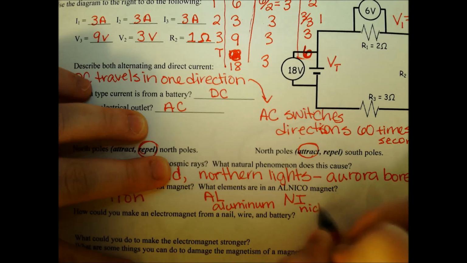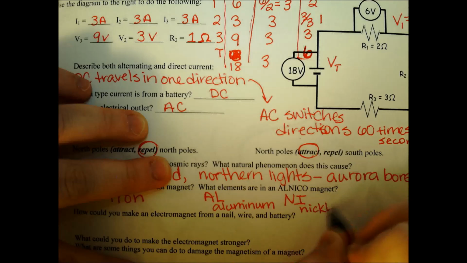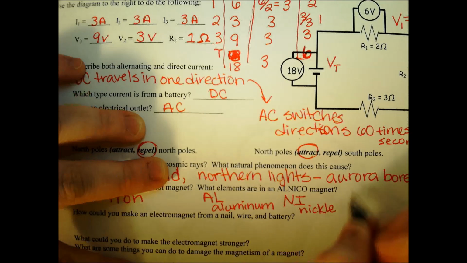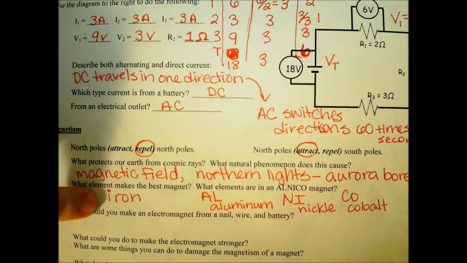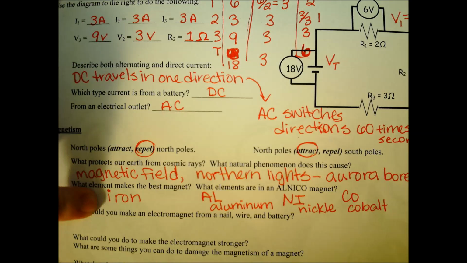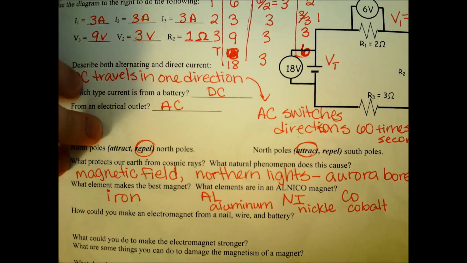Ni is nickel. And Co, which is cobalt. So iron makes the best magnet, but aluminum, nickel, and cobalt are also magnetic.